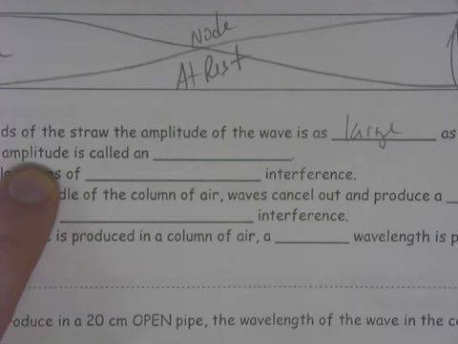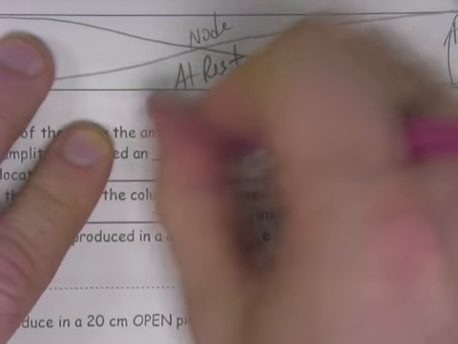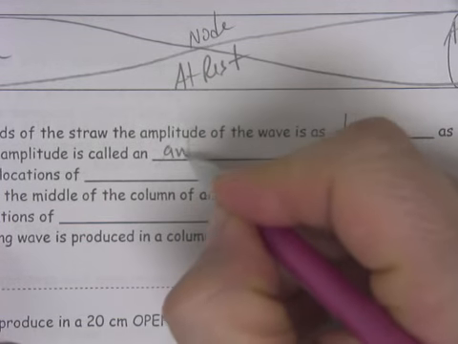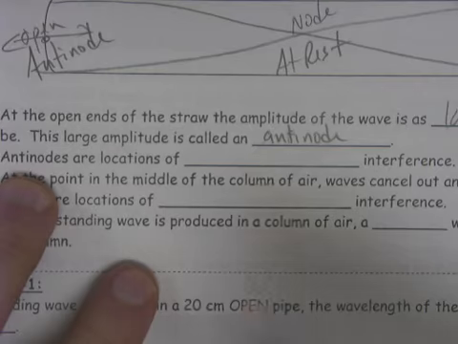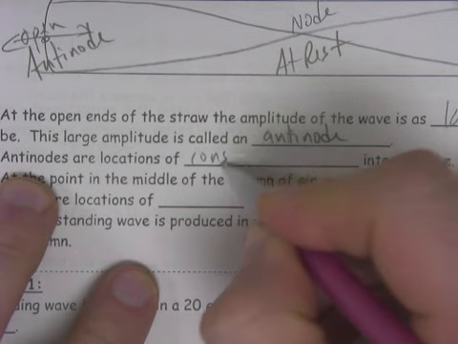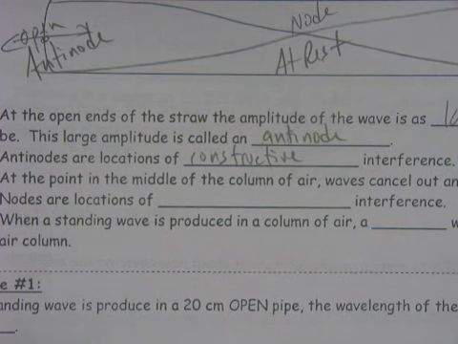This large amplitude is called an antinode. Antinodes are locations of constructive interference. Okay, and we've talked about that in our last unit.